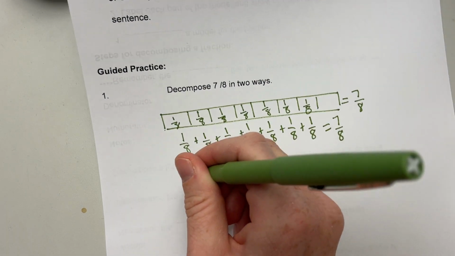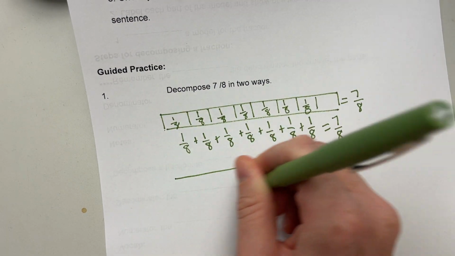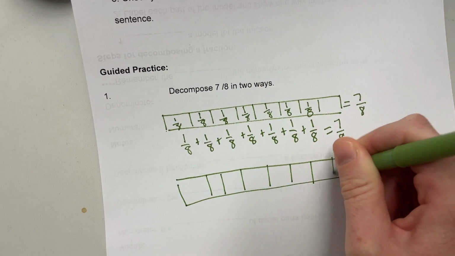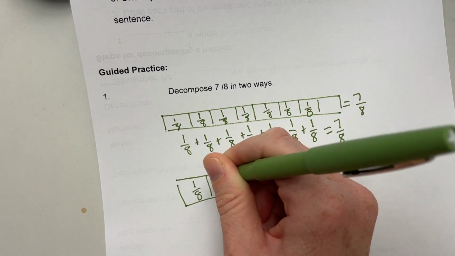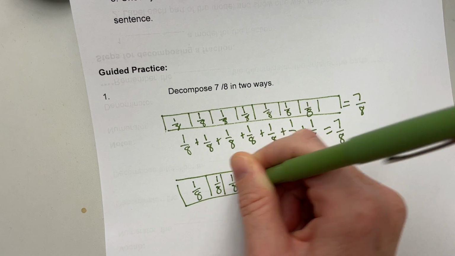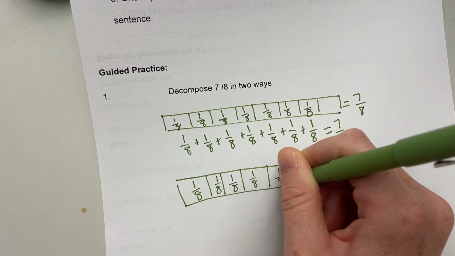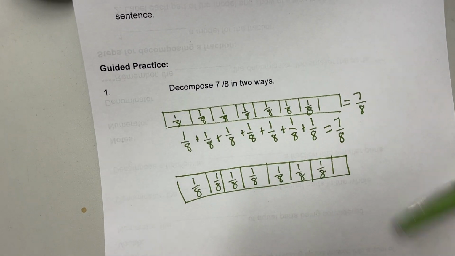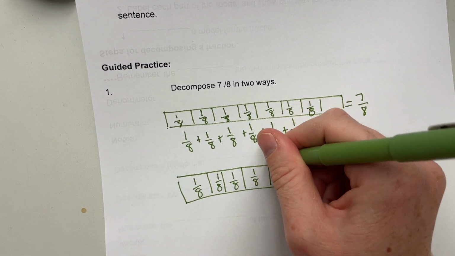So I'm going to draw it again. Then I'm going to just break it up in half right here.